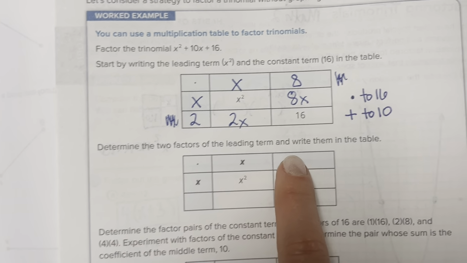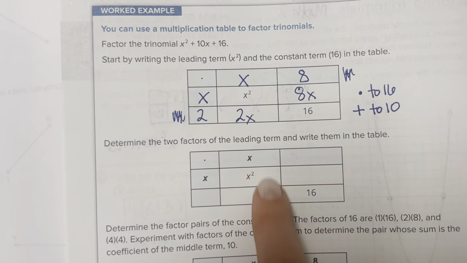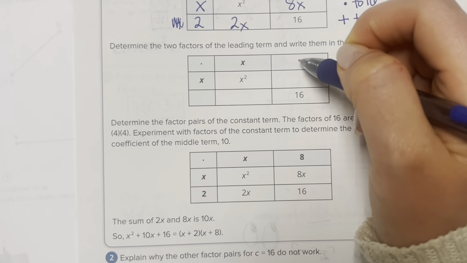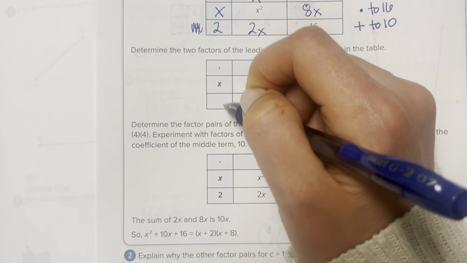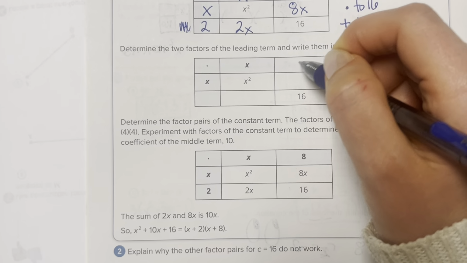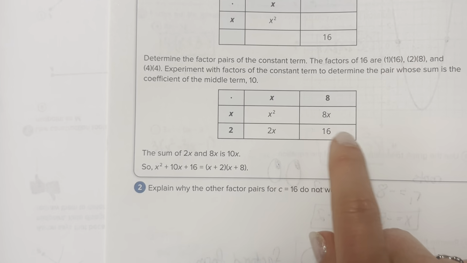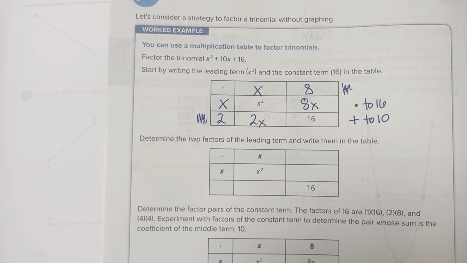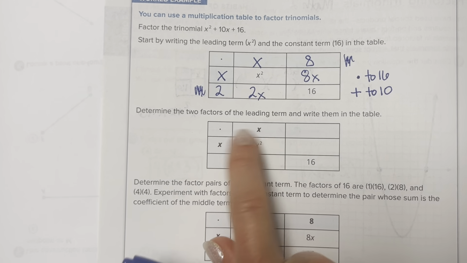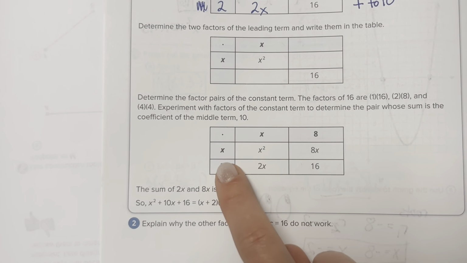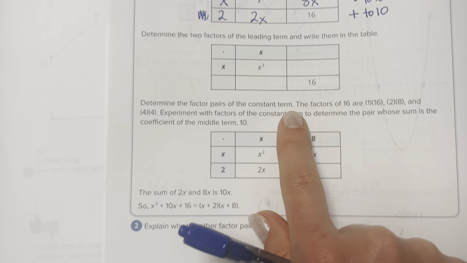Determine the two factors of the leading term and write them in the table. I just kind of actually did it for you. So we're supposed to say that that's an 8 and that's a 2. You could also say that the 8 goes here and the 2 goes here. They're equivalent, but down here it has your answer. So your first step is to fill in the x, and your second step is to fill in the 8 and the 2.